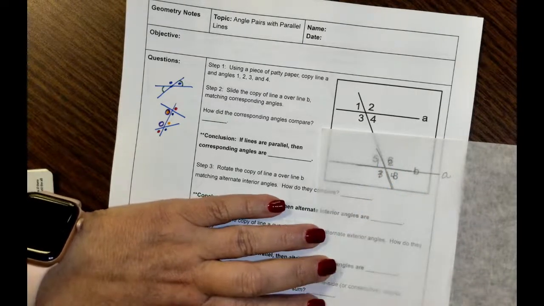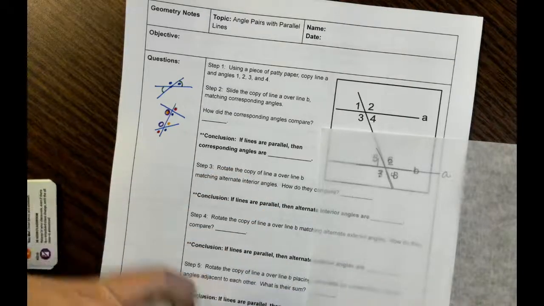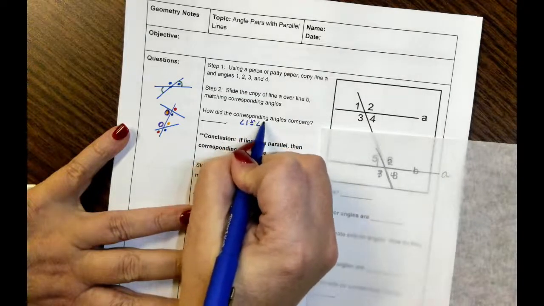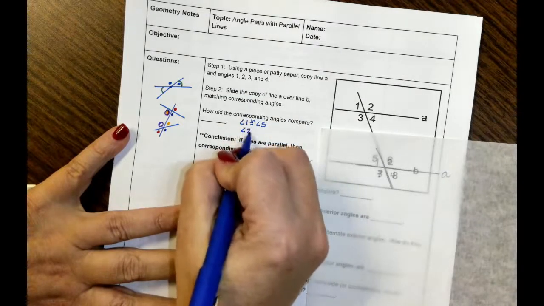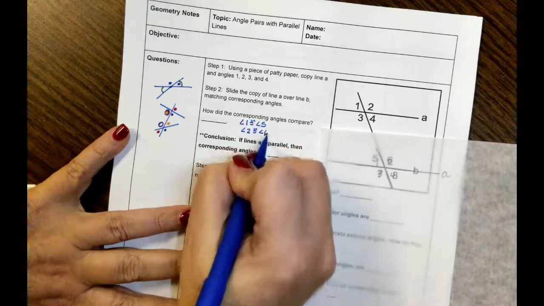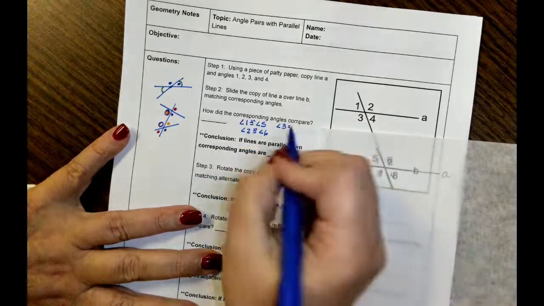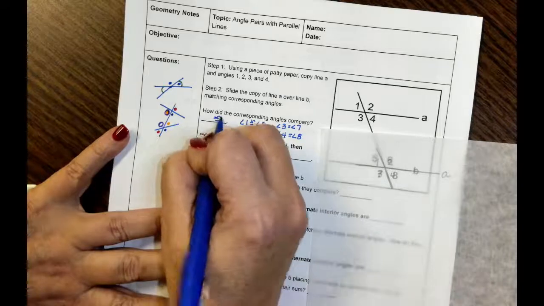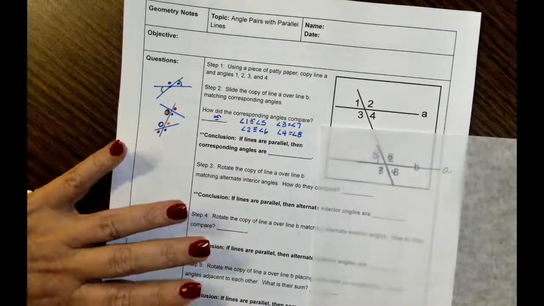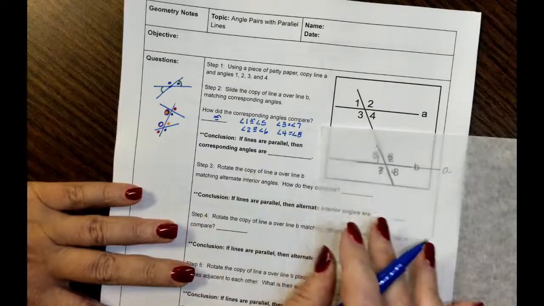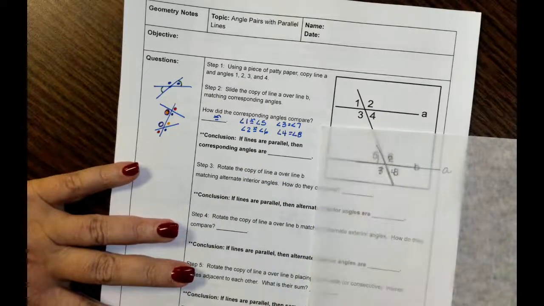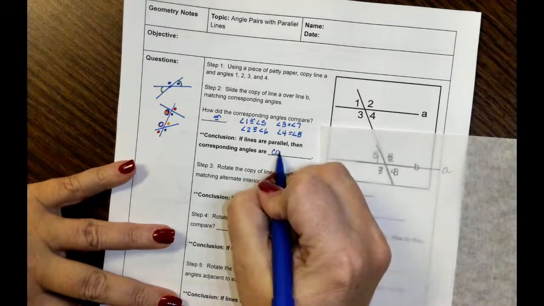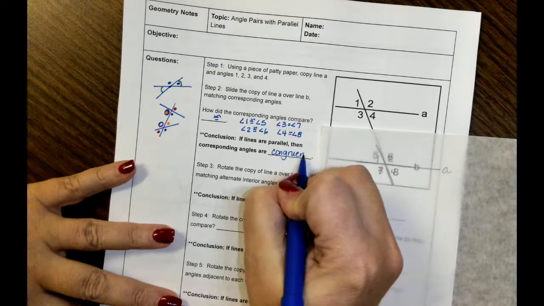And what we see is that they are exactly the same size. So angle 1 is congruent to angle 5. Angle 2 is congruent to angle 6. Angle 3 is congruent to angle 7. And angle 4 is congruent to angle 8. They are congruent. So our conclusion is that if lines are parallel, which is the part that we knew, then corresponding angles have to be congruent, or the same size.